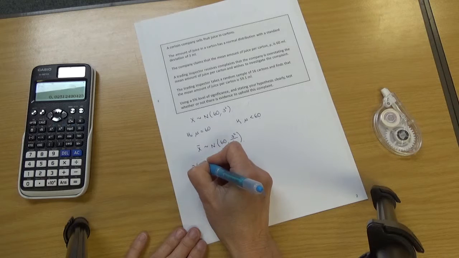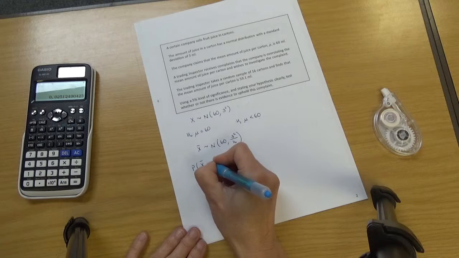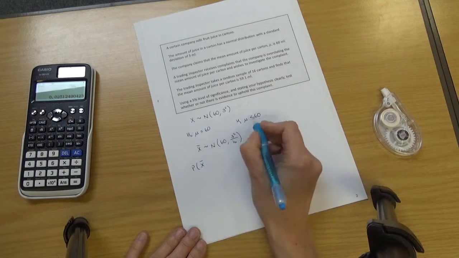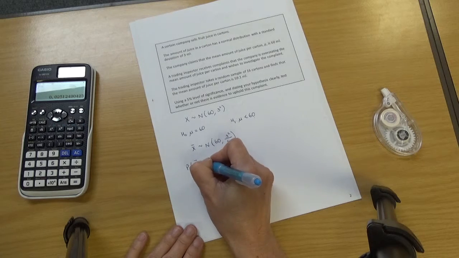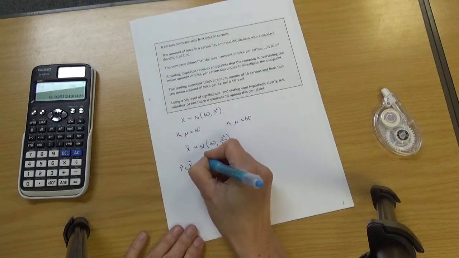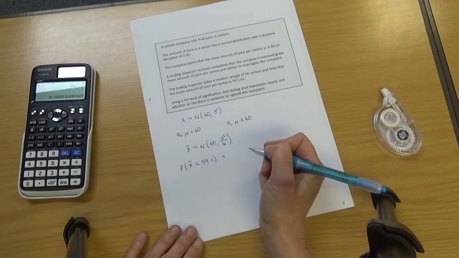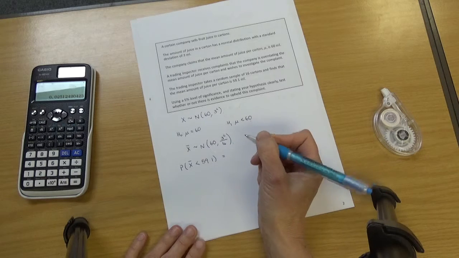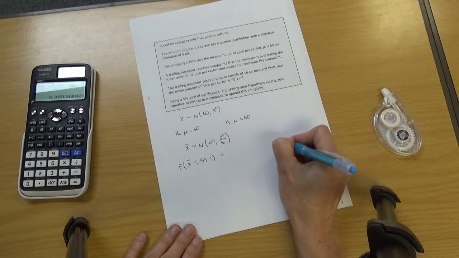Then, very similarly to our binomial test, we take the inequality from the alternate hypothesis, so in this case less than the mean in the question, and we find the probability of that happening, and we compare it to our significance.